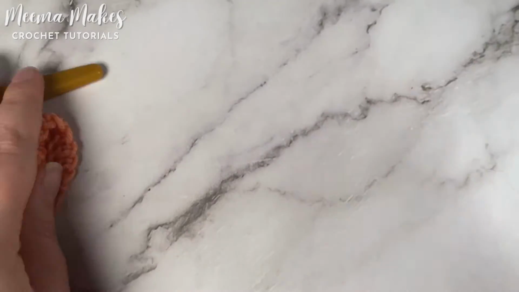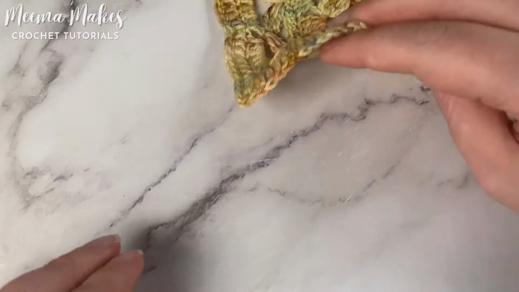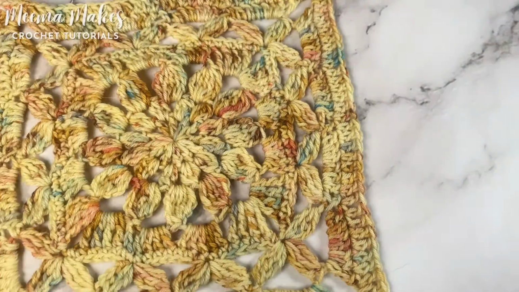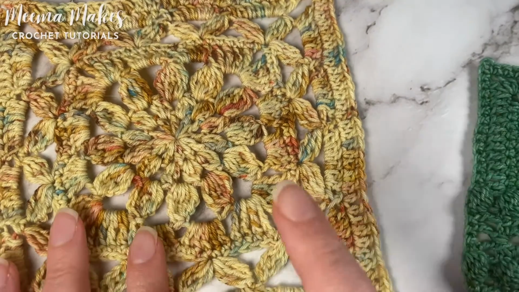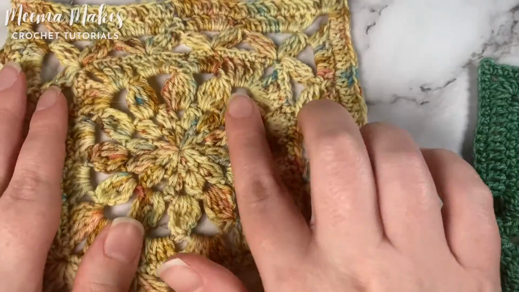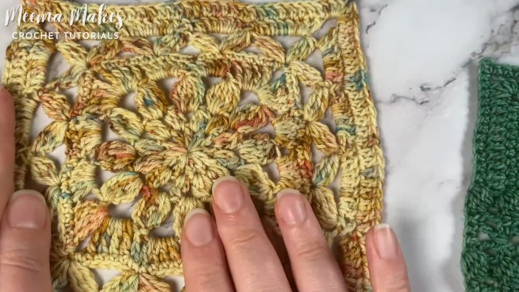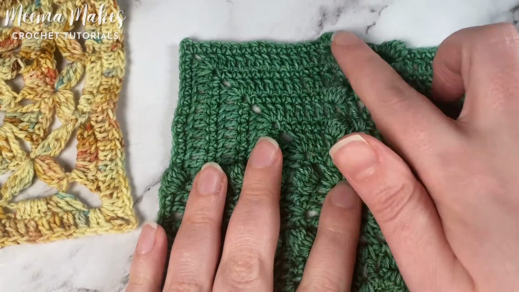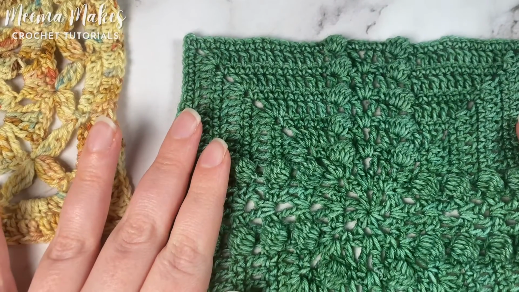We're going to be using both clusters and bobble stitches in the Yorkshire Sampler Blanket Crochet Along with the 12 different squares with all of the different stitches. This is the Falling Leaf square, which uses, I think, 6 different cluster stitches. And this is the waterfall square, and this uses bobble stitches to represent rocks either side of a waterfall.